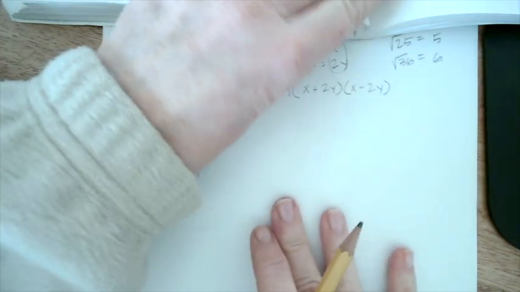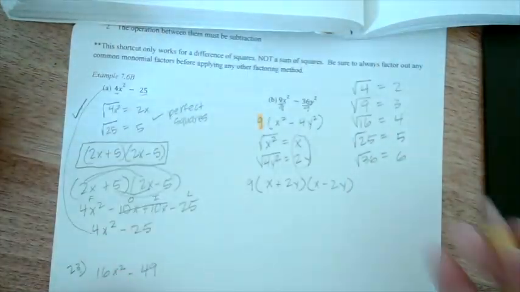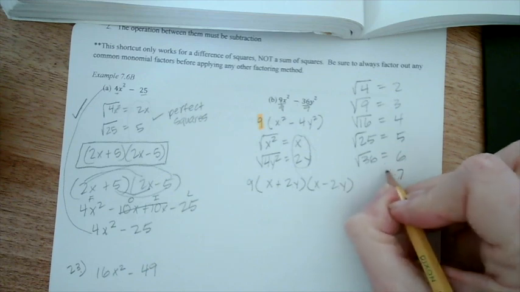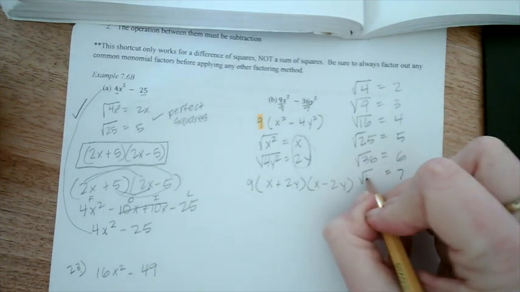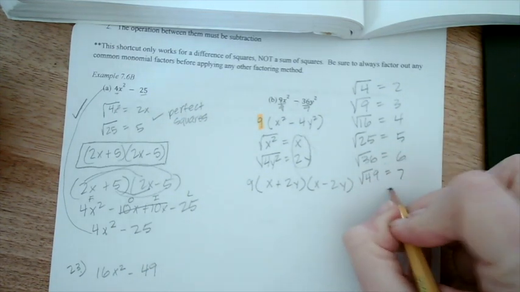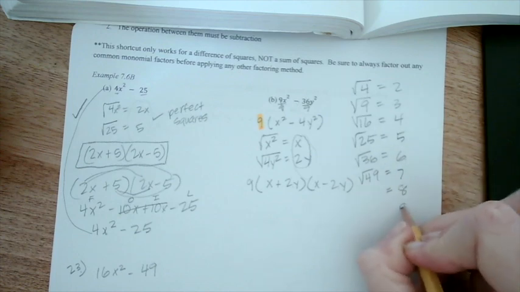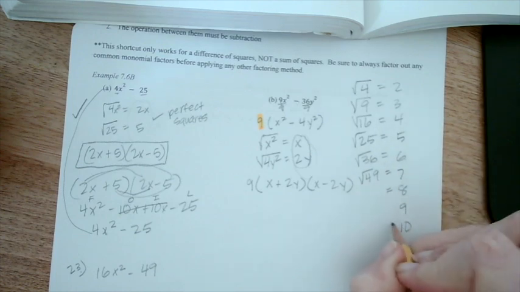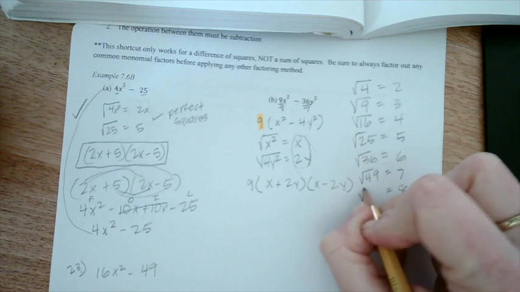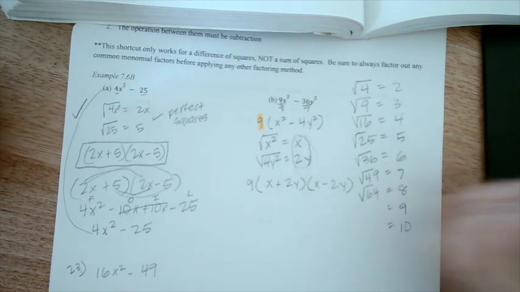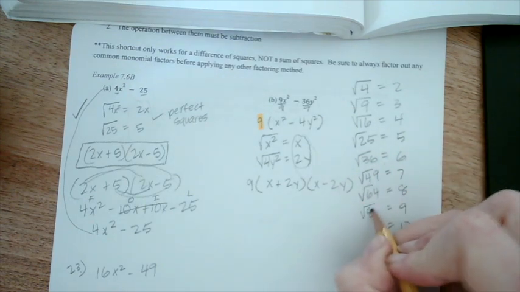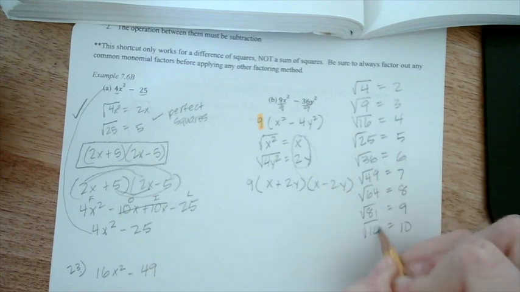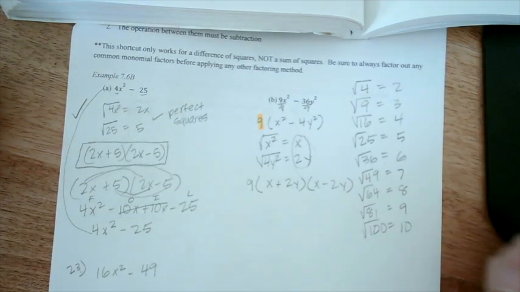Well, if you look back over here, this might be something good to write down so that you can easily identify them. Maybe go all the way up to 10 or maybe even to 12, so you can just easily identify this. These are all perfect squares.